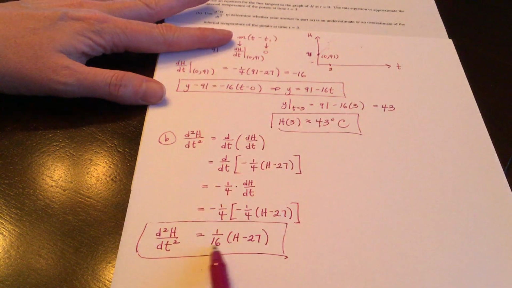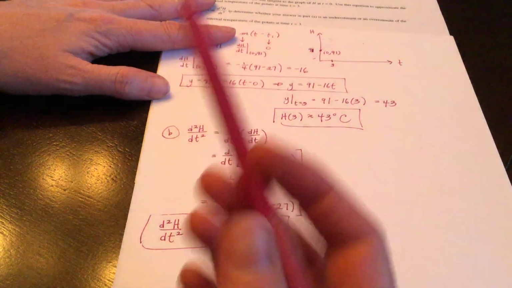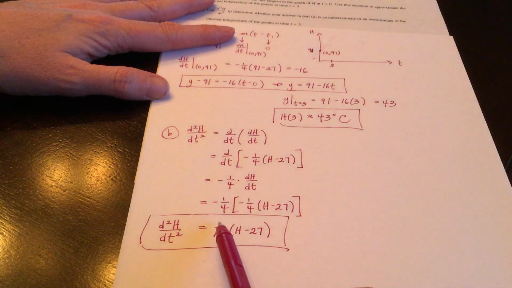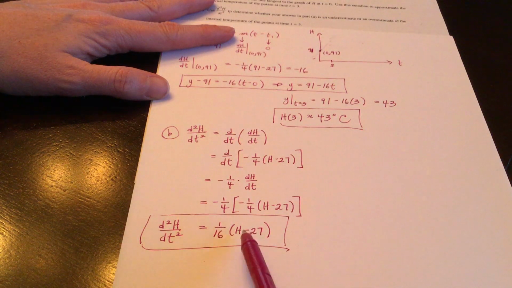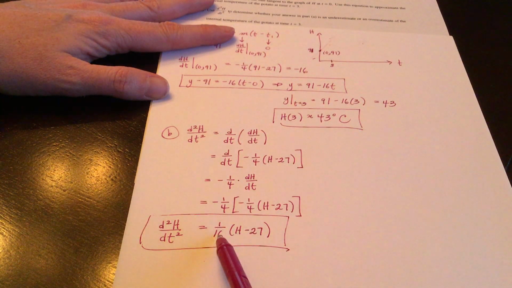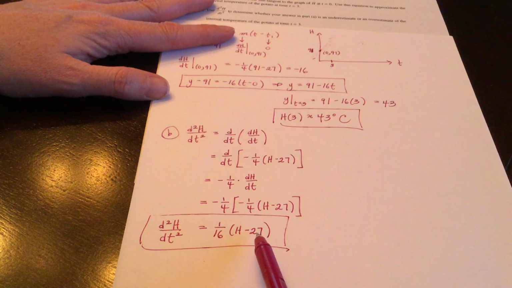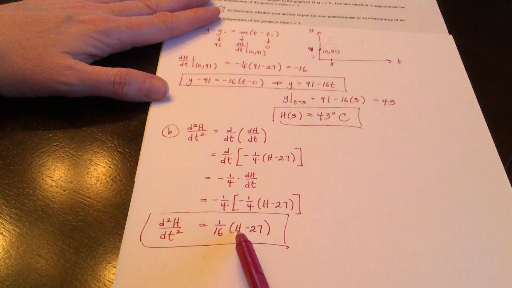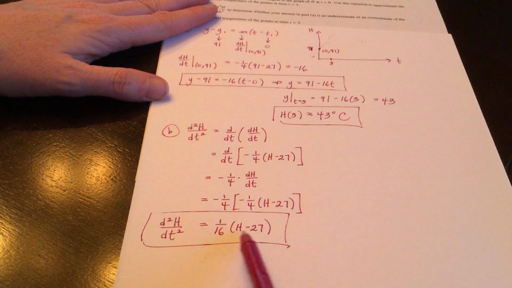So if you look at this function, you've got positive 1/16 times this factor, h minus 27. Well, 1/16 is positive. Let's think about h minus 27. As long as h is 27 or bigger, this is positive.